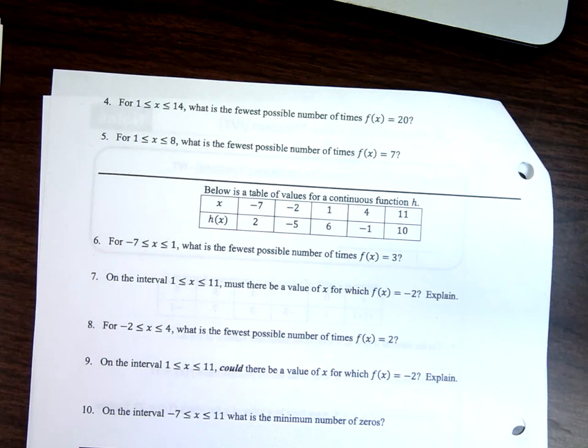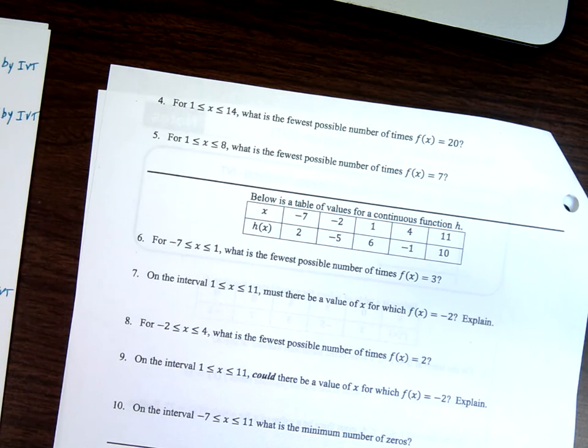Pardon the interruption. Just a reminder to please wipe down your desk and area before leaving class today. Once again, a reminder to please wipe down your desk and area before leaving class.